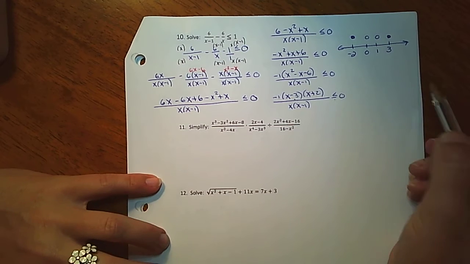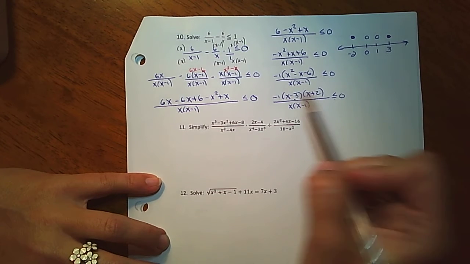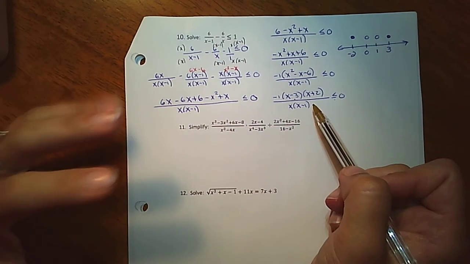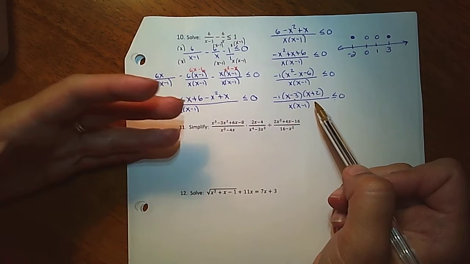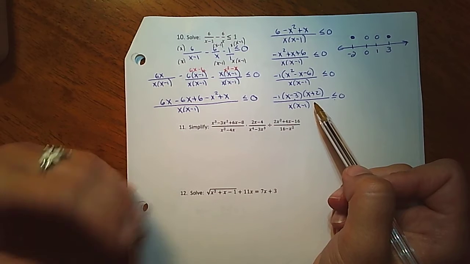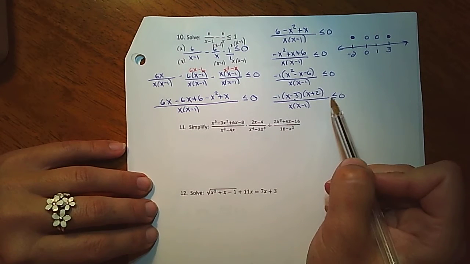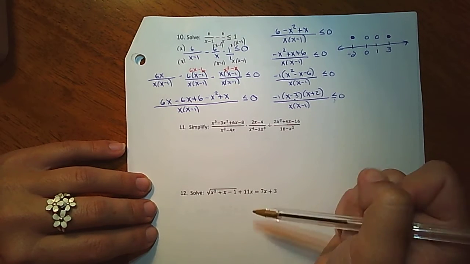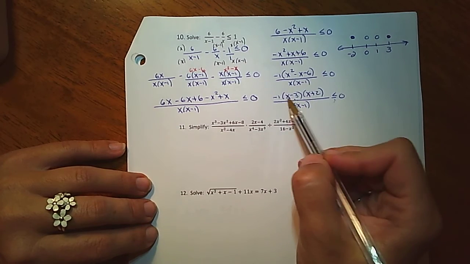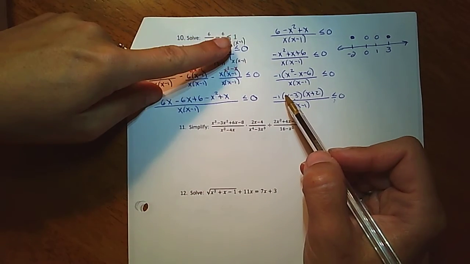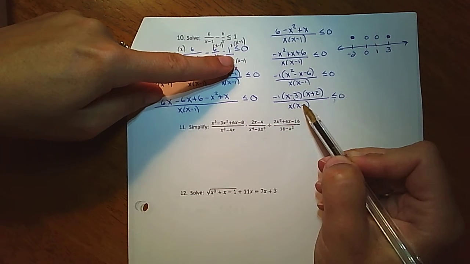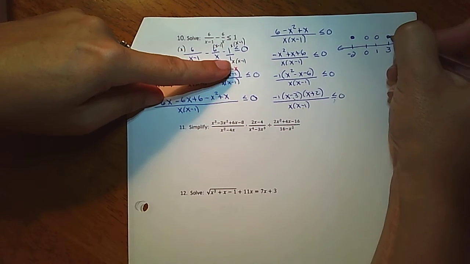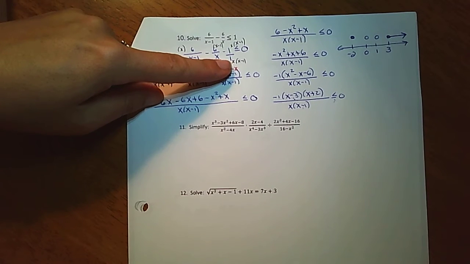And I think for you guys, the easiest way to do this is testing our intervals. So let's try the number 4. Now I'm going to plug the number 4 in here. We're going to keep track of how many negatives we have. If we have an odd number of negatives, we're going to have negatives. If we have an even number of negatives, the answer is positive. We want negatives. So let's try the number 4. We have 1 negative so far. Positive, positive, positive, positive. All right, 1 negative means we're good. So we're going to go that way.